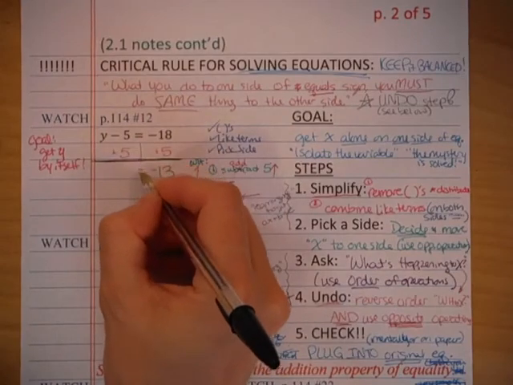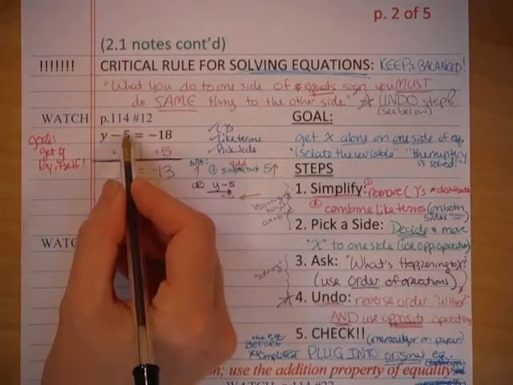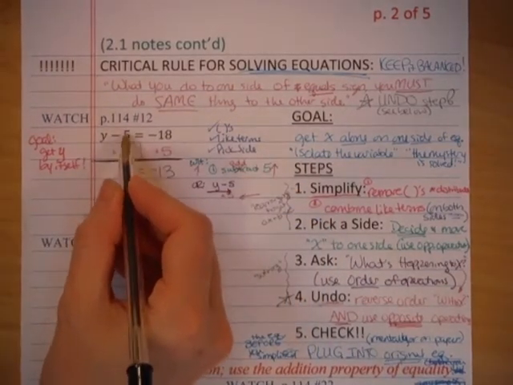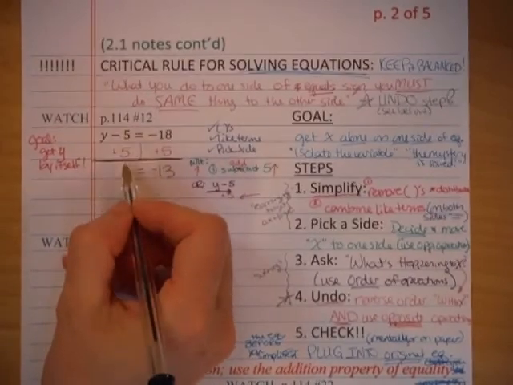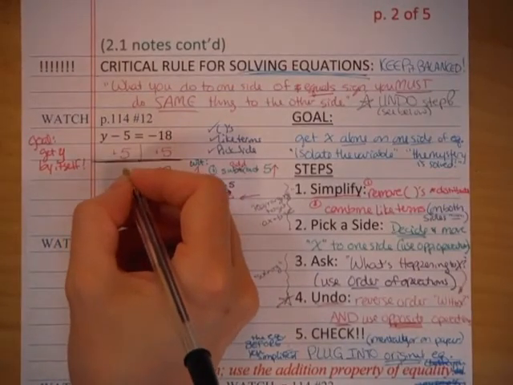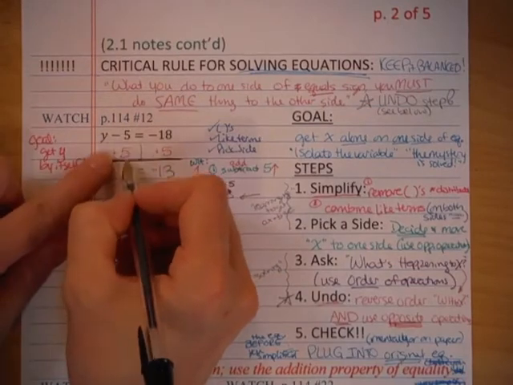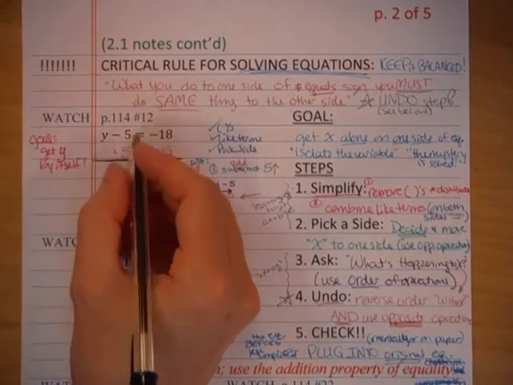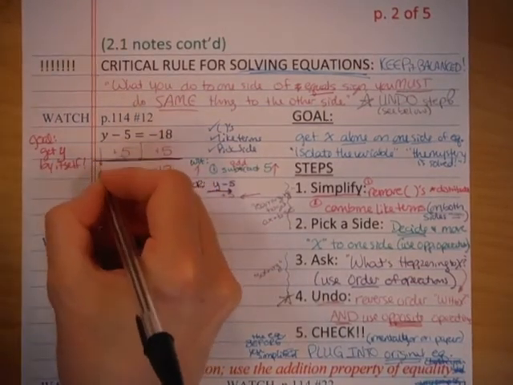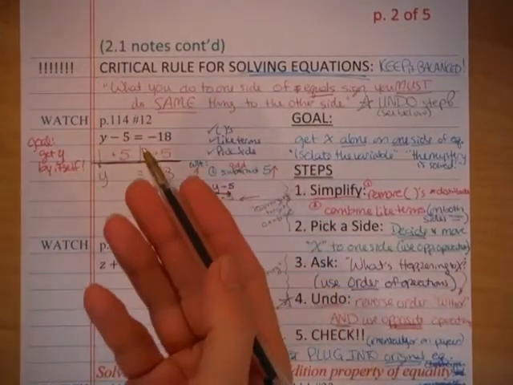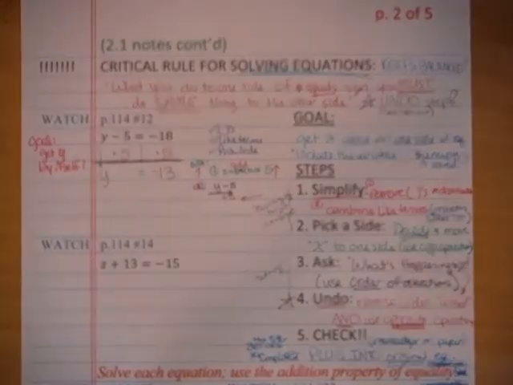The equal sign comes straight down. The minus 5, which is really plus a negative 5, and the positive 5 here, these added together give you 0. That's the whole point. Our point was to get y by itself, to undo what's happening to it. So that was the point. The y just comes straight down. So our answer here is y equals negative 13.